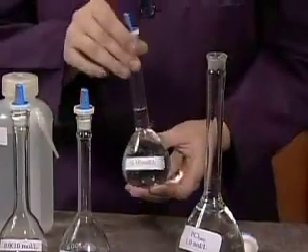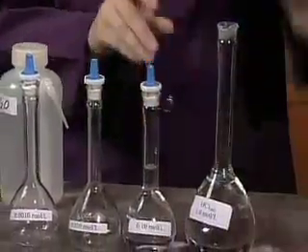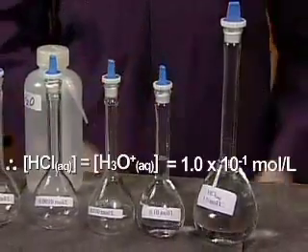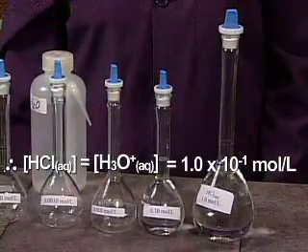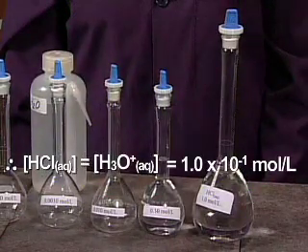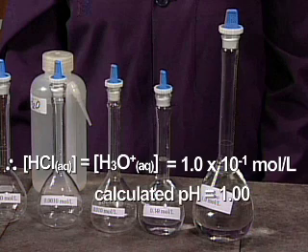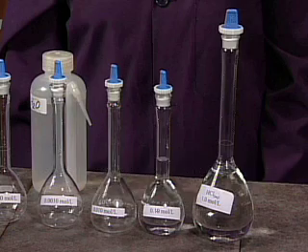The concentration of the strong acid, and therefore the concentration of the hydronium ions, is 1.0 times 10 to the negative 1 mole per liter. The pH should be 1.00.